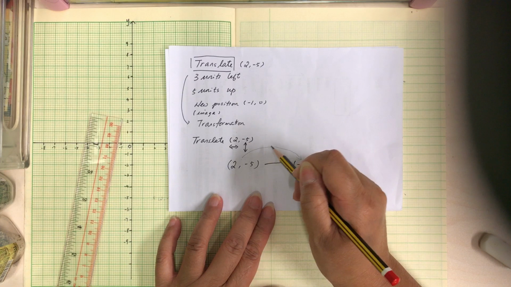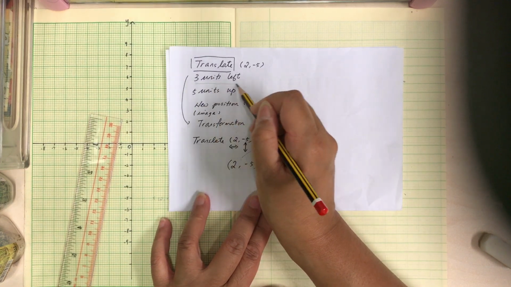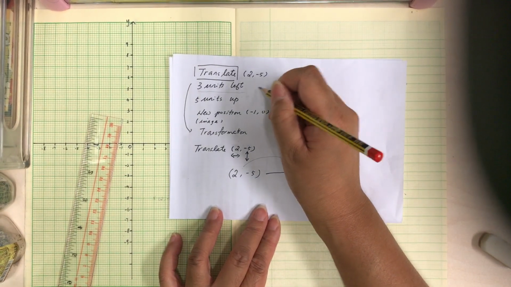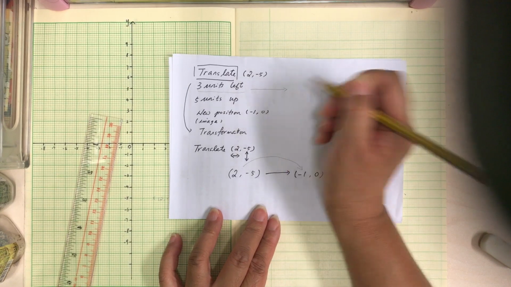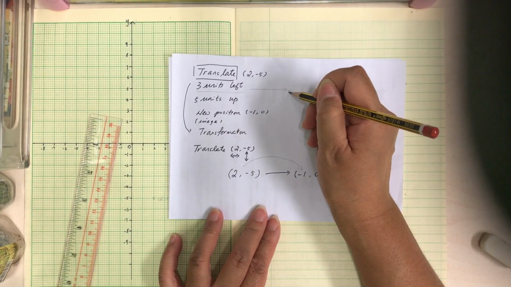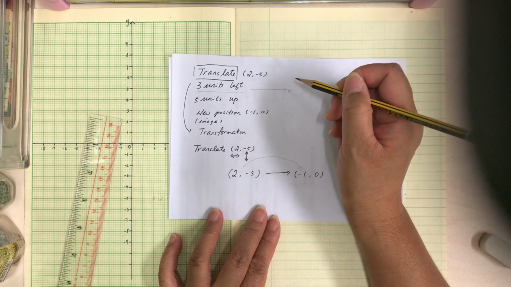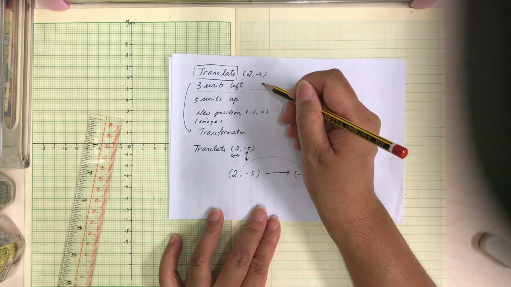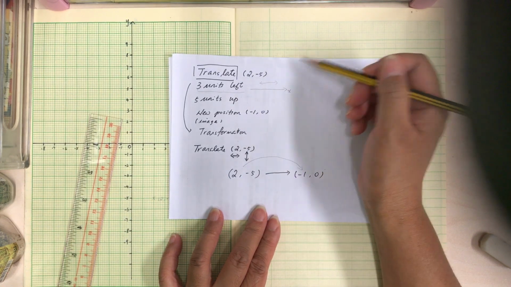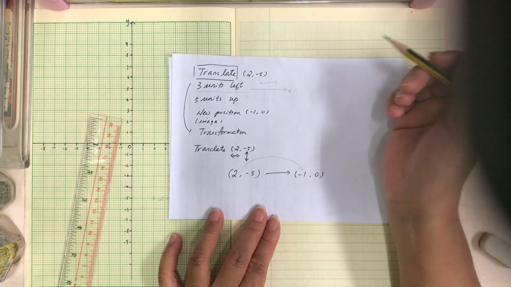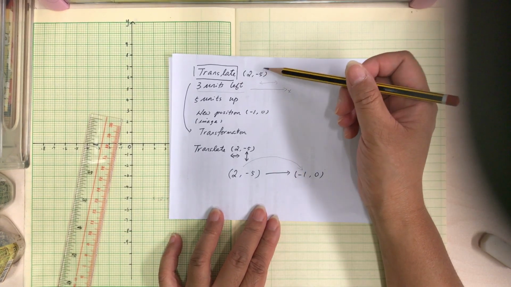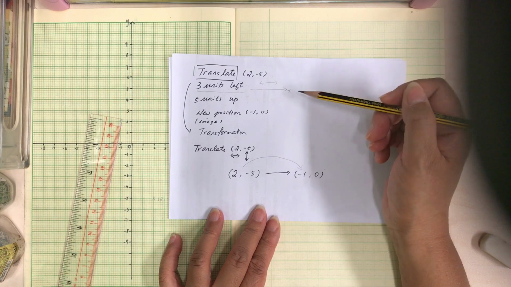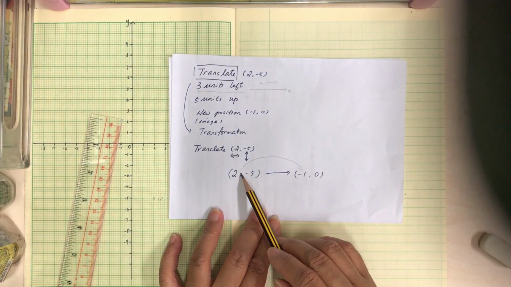We can conclude that this change is based on the movement to the left, because the x-axis is the horizontal axis, and the readings on the x-axis show the positions of the point horizontally. That's why a movement to the right or to the left is a horizontal movement, and therefore it will cause a change in the x coordinate.